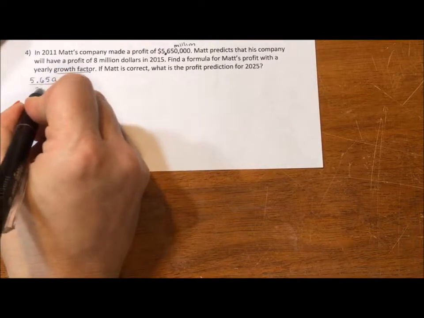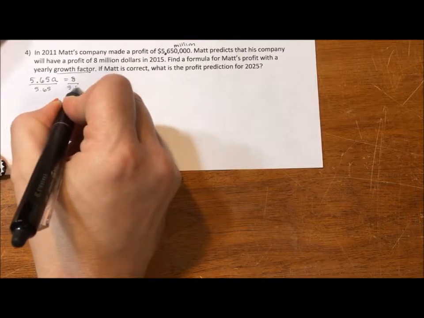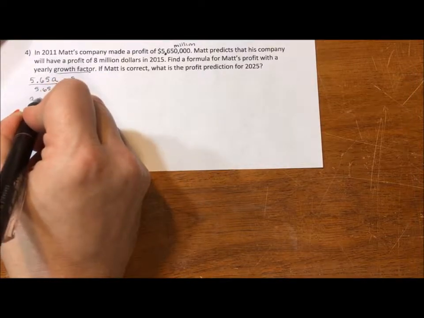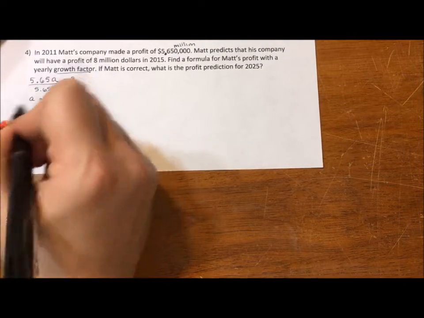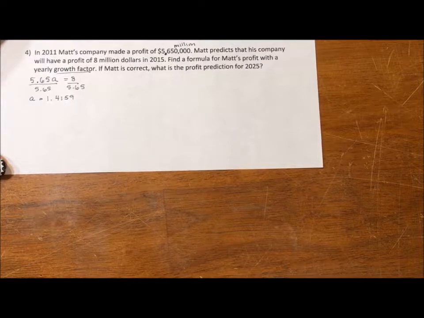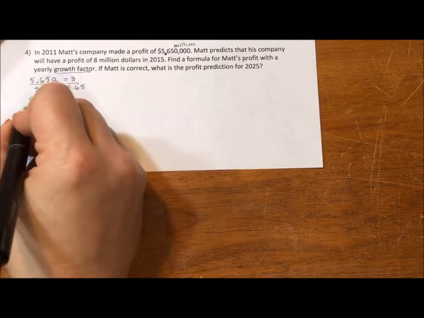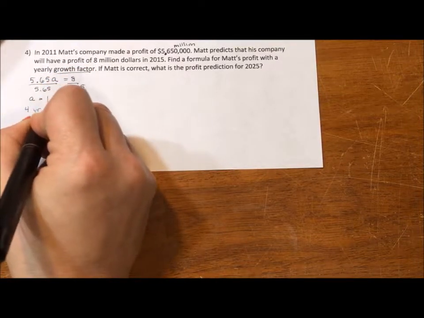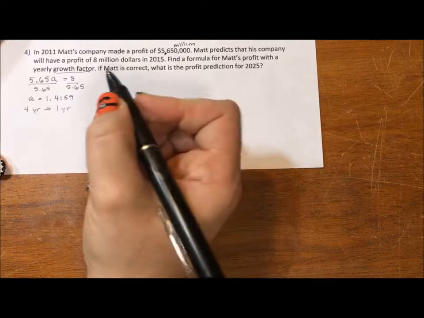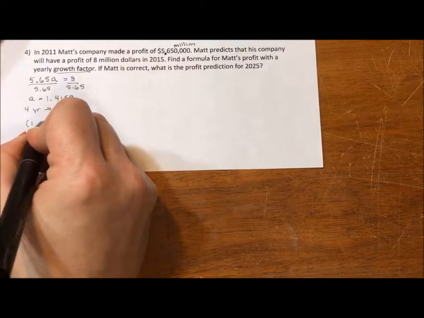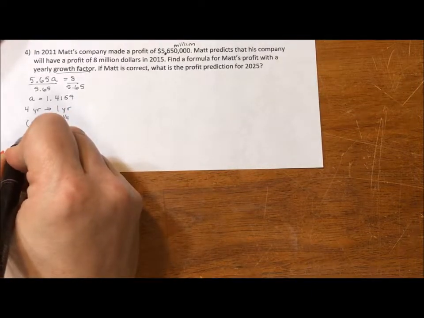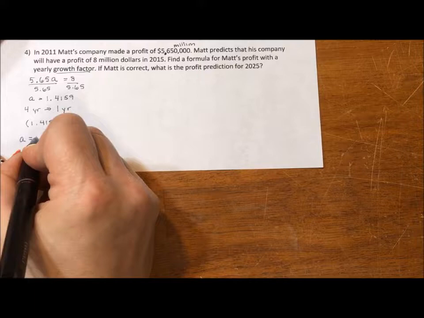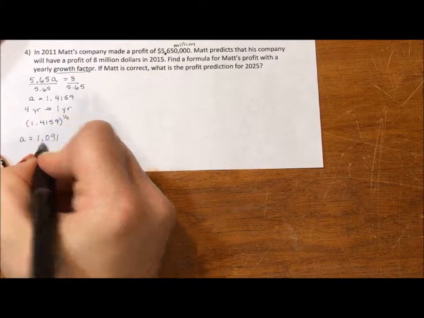If I divide by 5.65, I get that A is equal to 1.4159. Doesn't really matter what's written here. When I do this calculation on my calculator, I will not clear it out. I will just do my manipulations from there. So this was a 4-year, and I want to go down to a 1-year. So I want a fraction of the time. So I take 1.4159 to the 1/4. And if I do this, I get that my multiplication factor is 1.091.